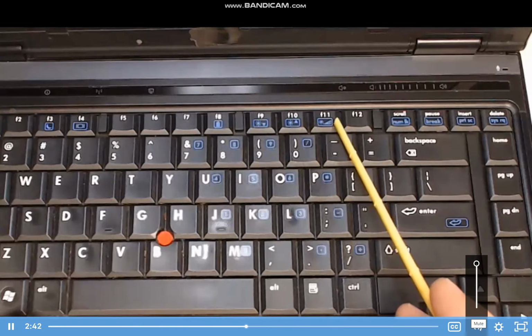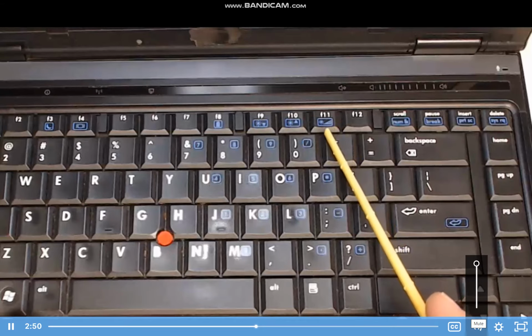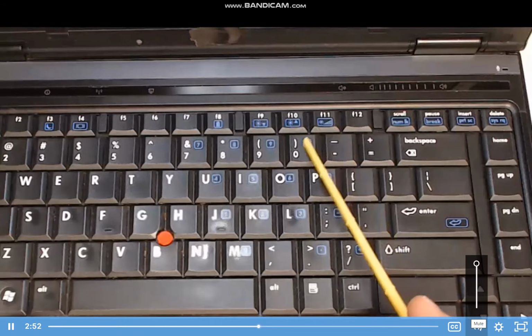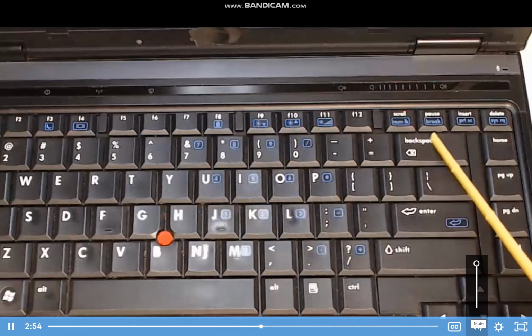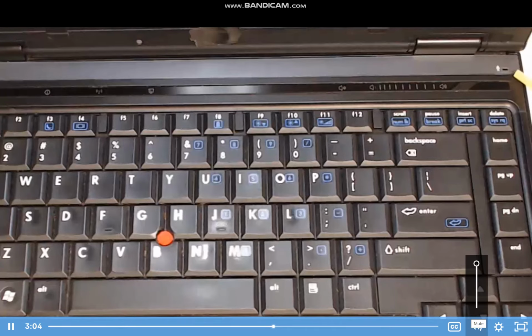F11 is going to control your ambient light sensor. You can turn it on or off. The ambient light sensor allows your screen to automatically display what it thinks is best for the room conditions you're in. On the top right side, we've got our number lock, break, and we've got two more keys here, print screen and system request. Really top right, which you'll notice here, is a little microphone symbol. This is actually my audio in. My laptop does have an integrated mic, which is right there.